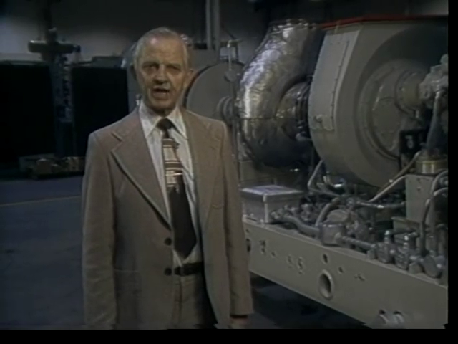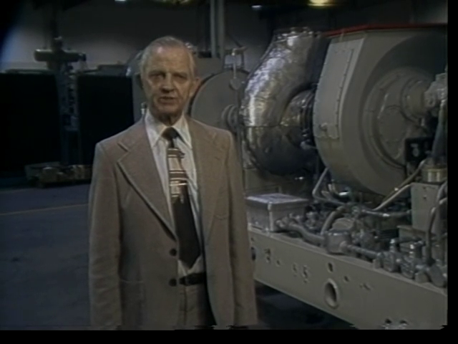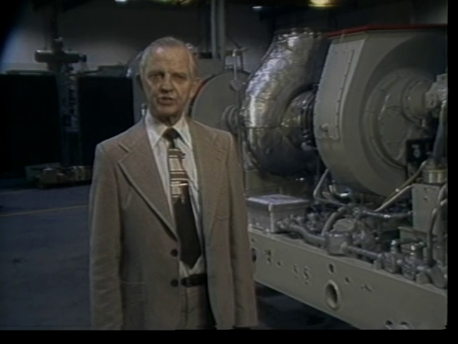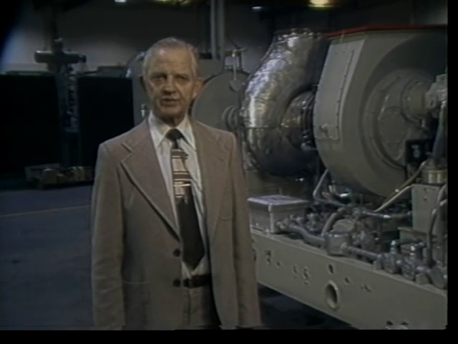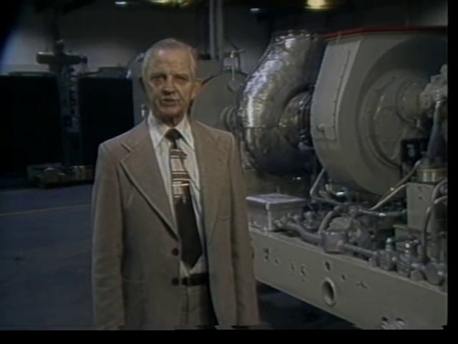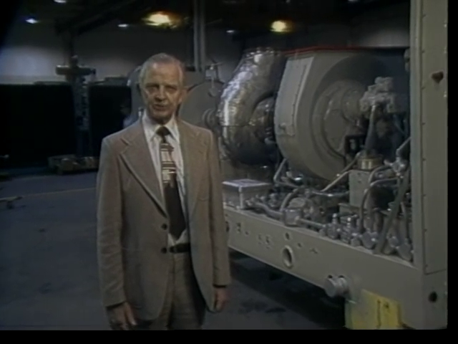In cogeneration application, exhaust heat is utilized for a secondary purpose, such as heating a process fluid or as a direct heating or drying medium. The Solar Saturn generator set is a fully operational package equipped with all accessories necessary for normal operation when connected to a customer's facility.